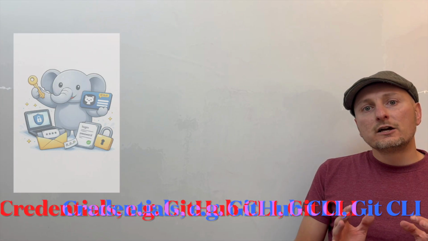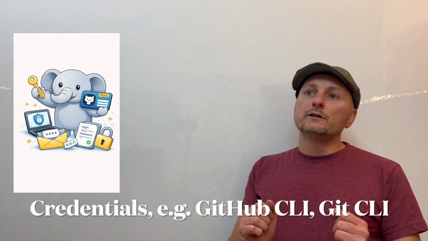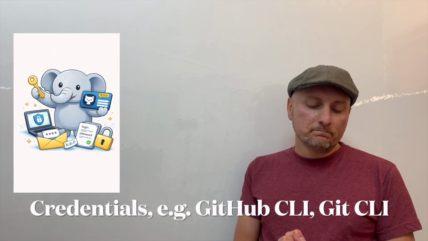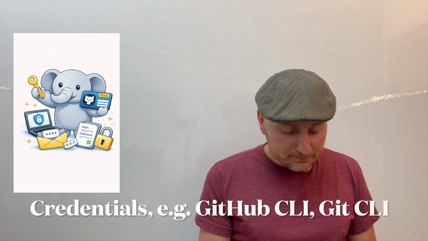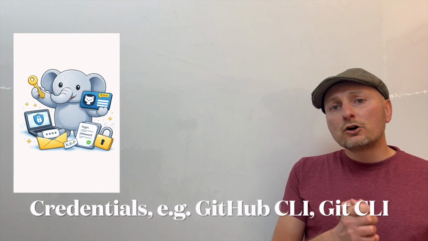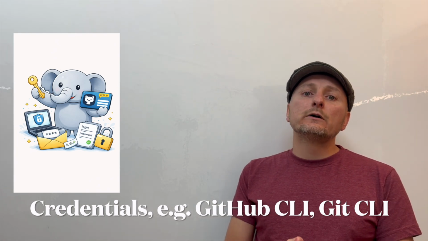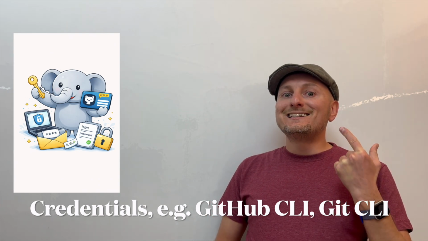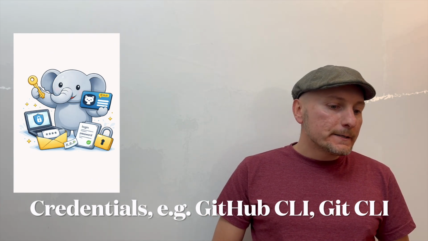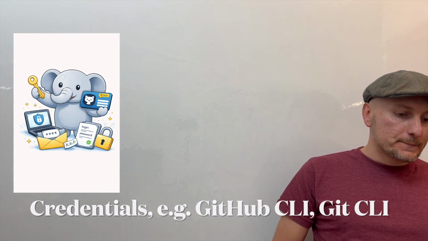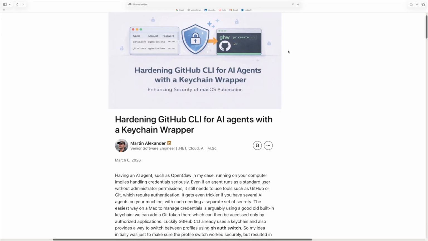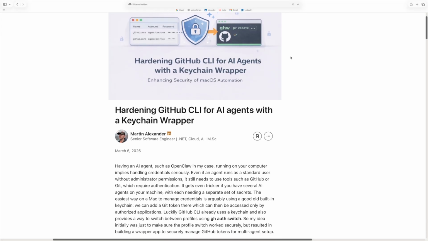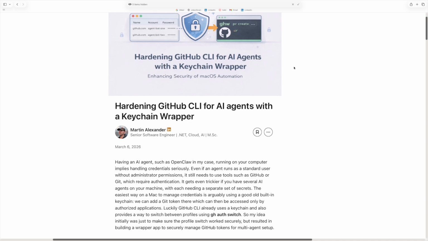The second issue is with credentials. If you're executing coding tasks with your OpenClaw AI agent, then it uses GitHub CLI and Git CLI. Unfortunately, I have carried out a security analysis of these two CLIs, and out of the box, they don't protect credentials that well.